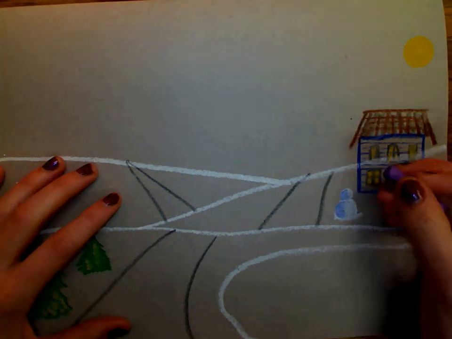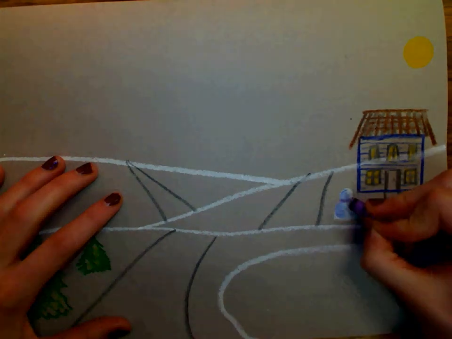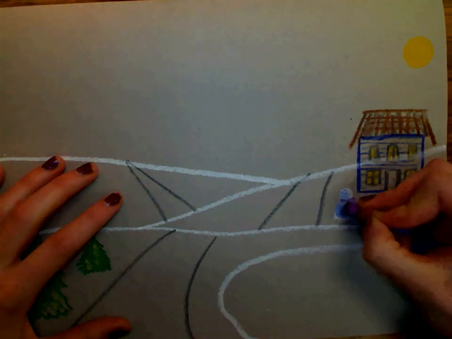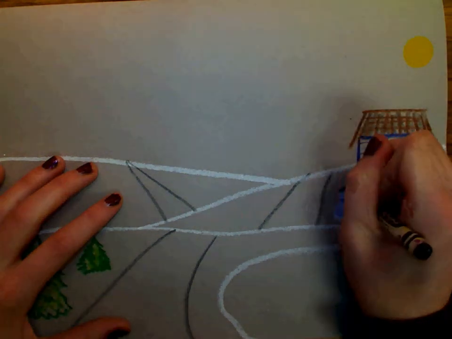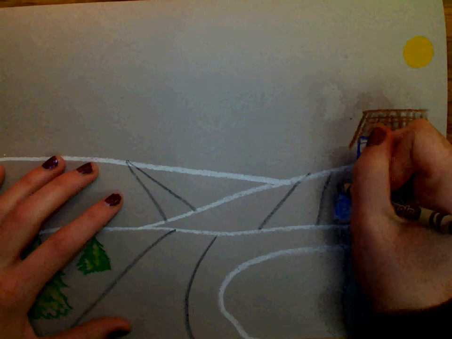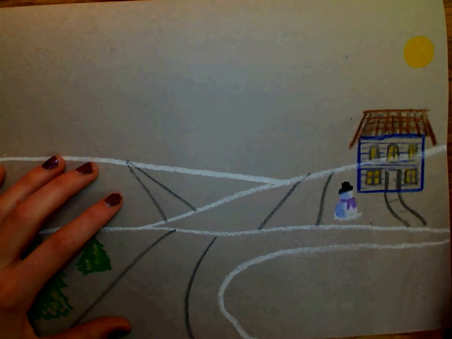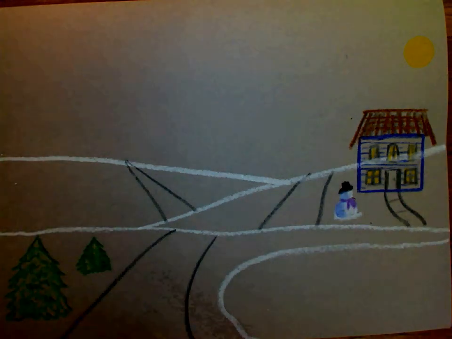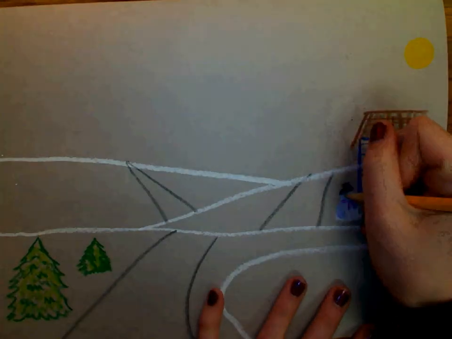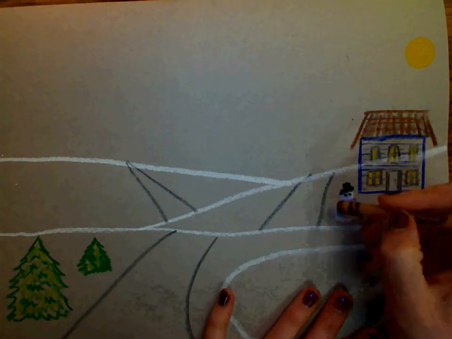Gonna add a little scarf. A little top hat or a stocking cap. I'm going to use a pencil. Here's one. For his eyes. To get him in detail. The crayons sometimes don't do real tiny details good.